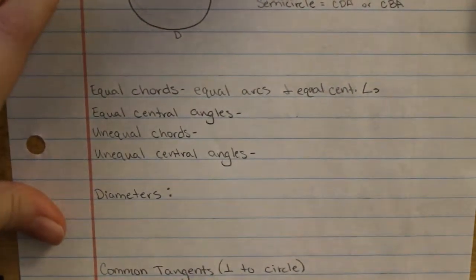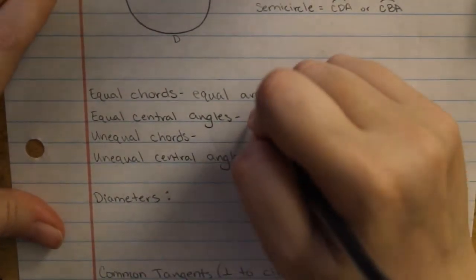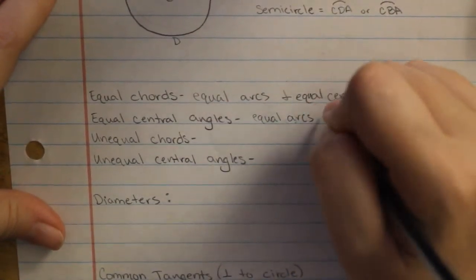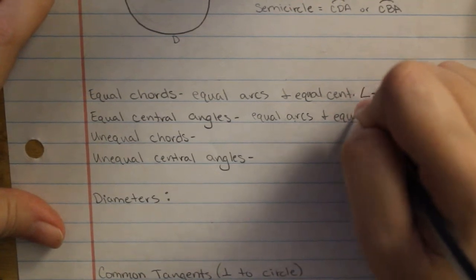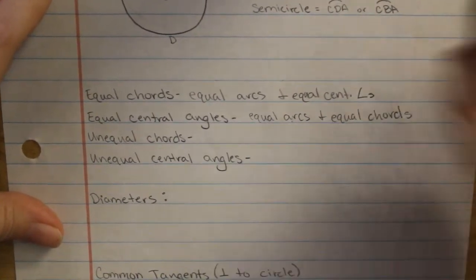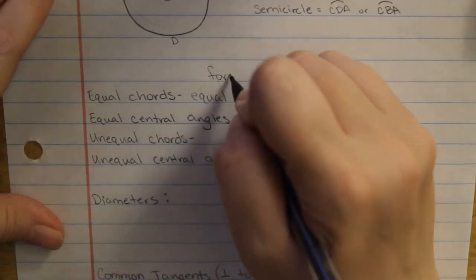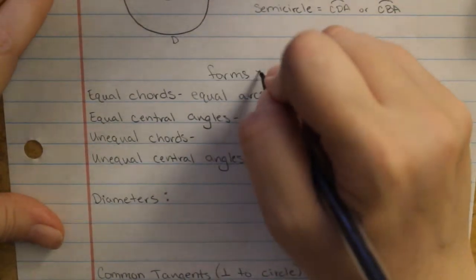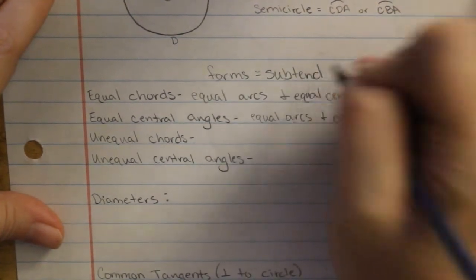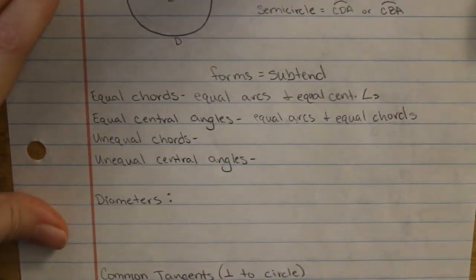Equal central angles will form equal arcs and equal chords. Now, I do want to point out, I am saying form, but in your book it is written as subtend. So when you see that word, that just simply means that it forms.